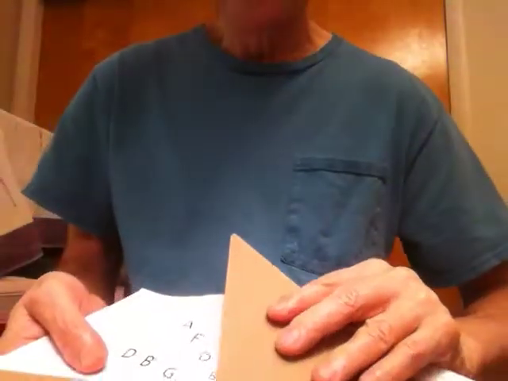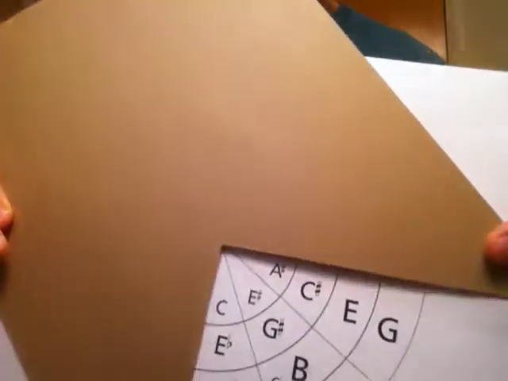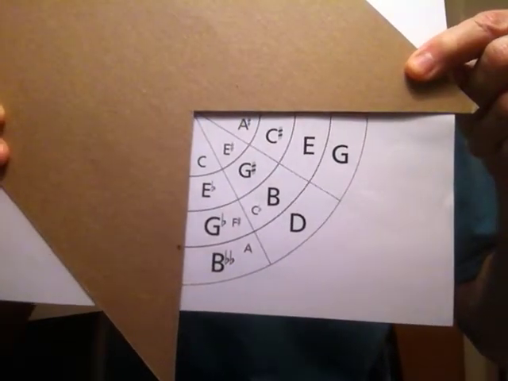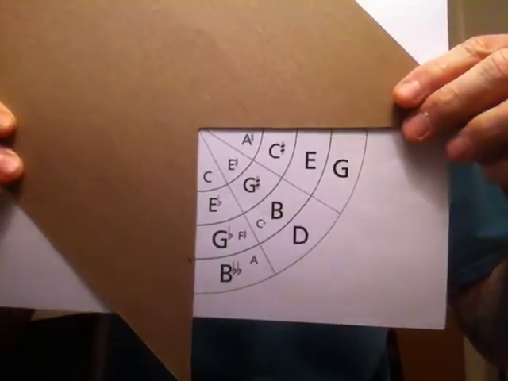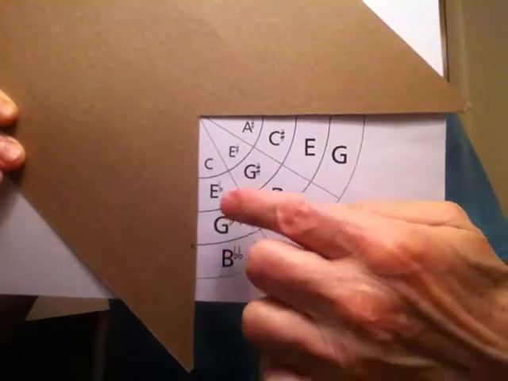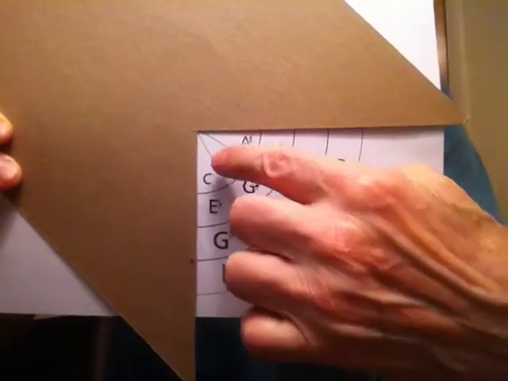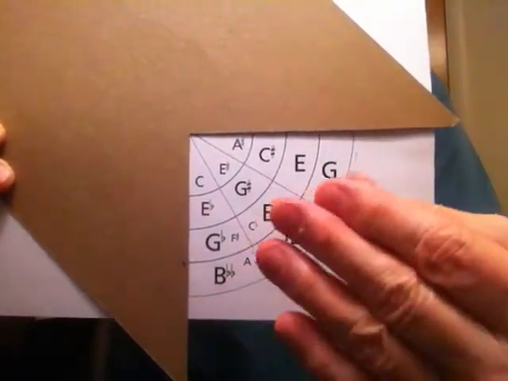Let's say we move this handy little tool and we pick a different quadrant. Well, it's the same thing. And in any given quadrant, all 12 chromatic tones are there for you. All 12 chromatic tones are in any given quadrant.